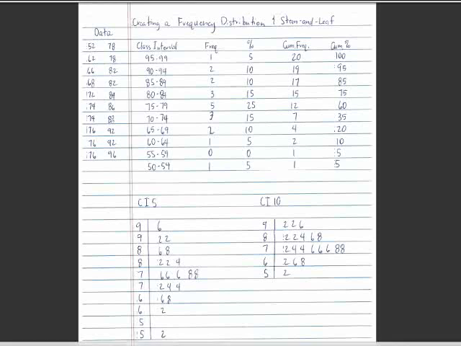This lesson teaches you how to create both a frequency distribution and a stem and leaf plot. So let's start with the frequency distribution. Notice that the data that we're going to be using is over on the left. These are the 20 scores that you just saw in the picture's worth 1,000 words.